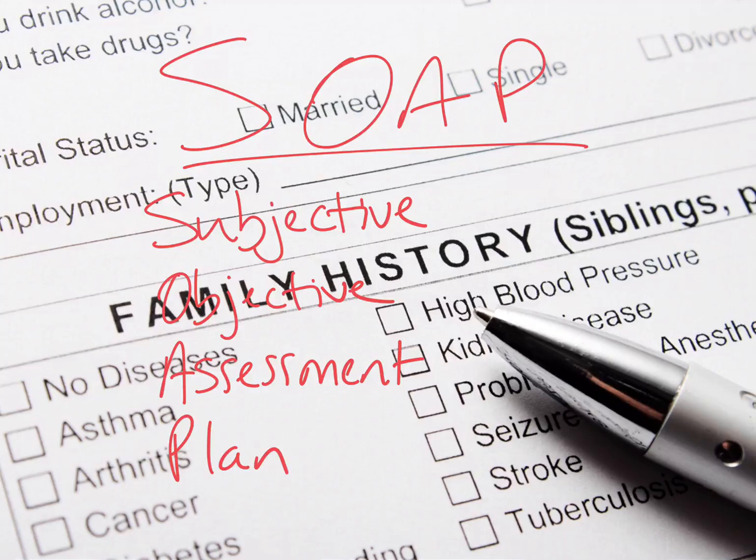The last acronym we'll look at is SOAP. SOAP stands for Subjective, Objective, Assessment, and Plan. The SOAP acronym explains the format you need to write your pre-hospital care reports in. The subjective is what you were told. The objective is what you observed. The assessment is what you think the outcome is. And the plan is what you did.